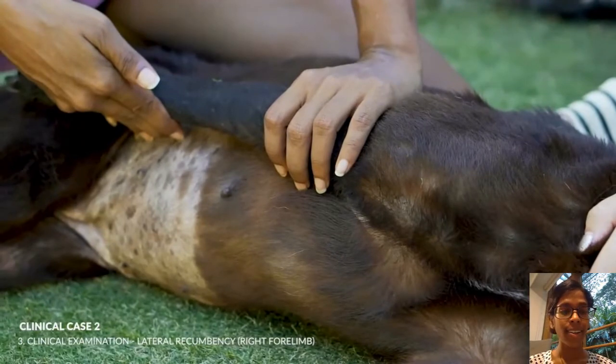And in our first patient, we can appreciate that the right carpus has reduced range of motion in flexion, and the end feel of the range of motion is described as a bony end feel. But apart from that, this dog has no significant abnormalities in both its forelimbs.